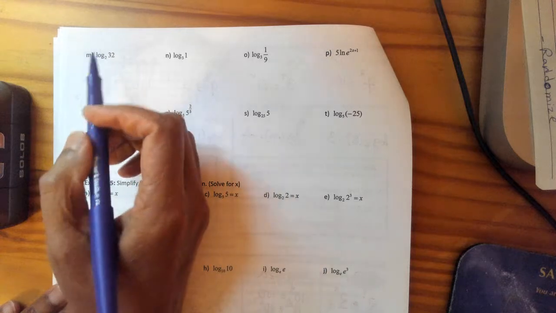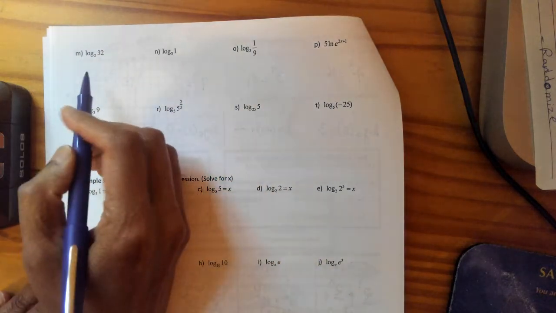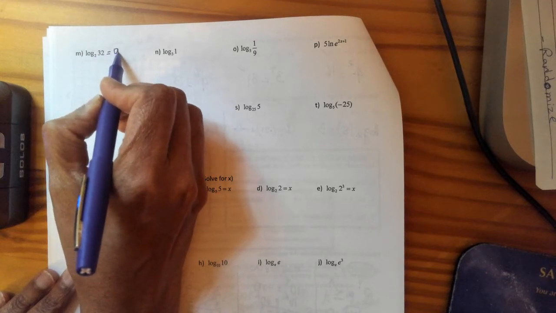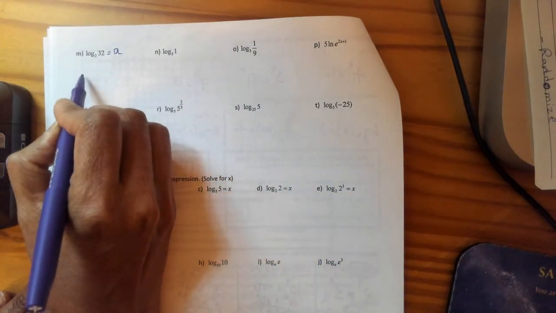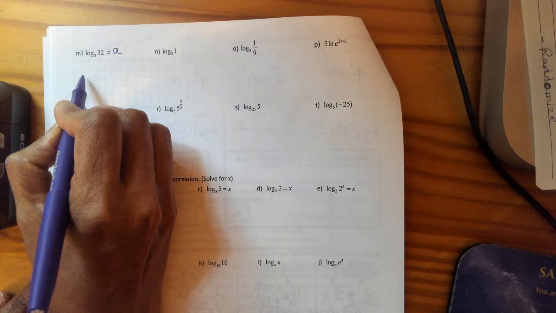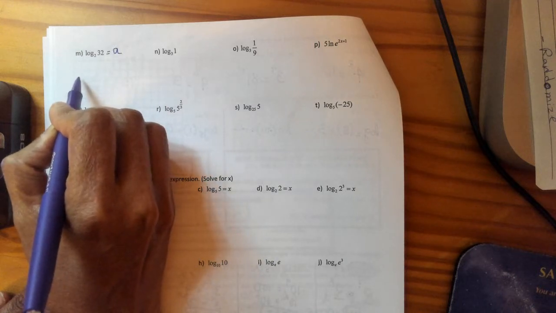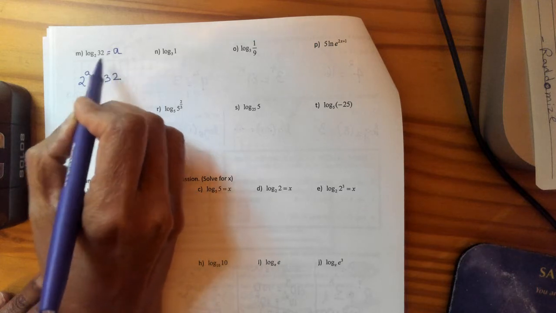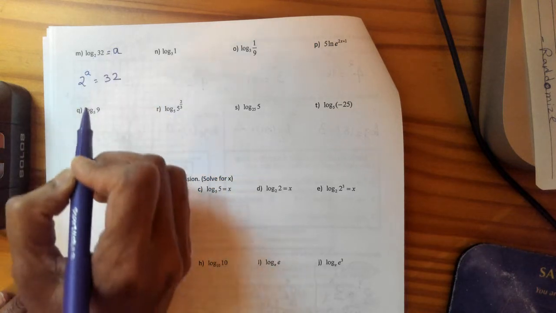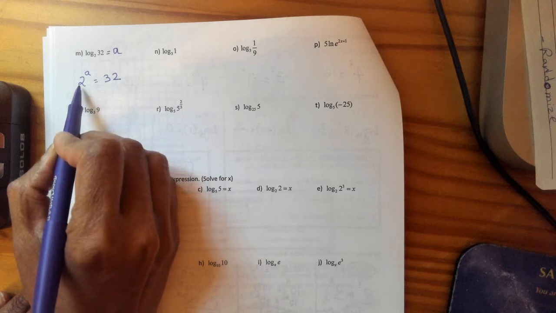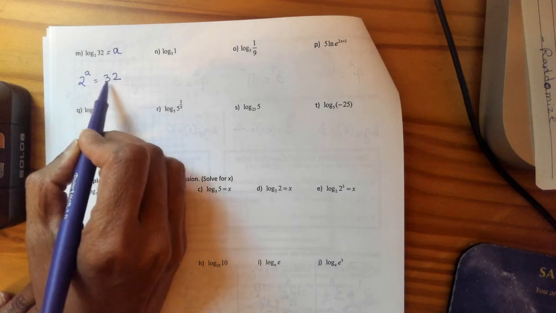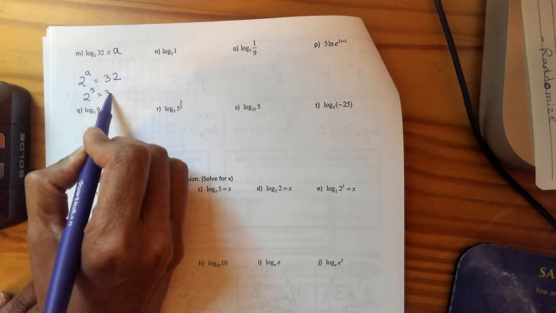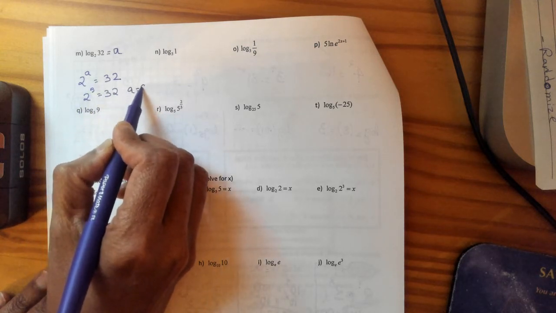Alright, so let's continue with the same lesson but the following page. We're still trying to evaluate this, so let me call this A. Basically we are converting this to 2 to the power of A equals 32. So A becomes my input and 32 becomes my output. And then what do I raise 2 to, to give me 32? So 2 to the power of 5 equals 32, which means A equals 5.